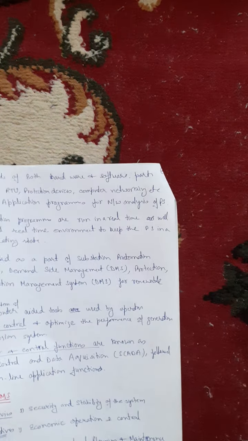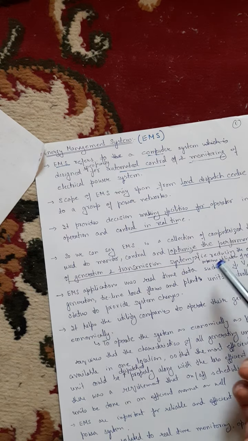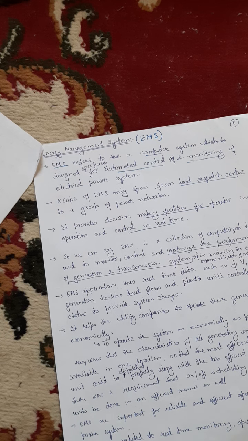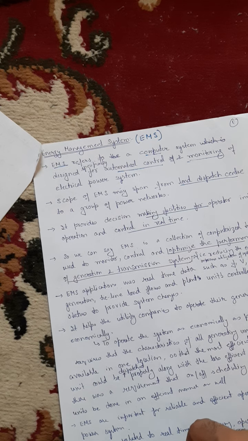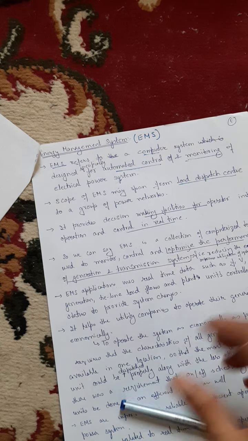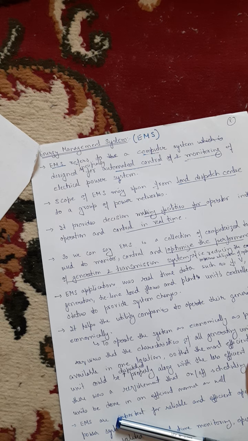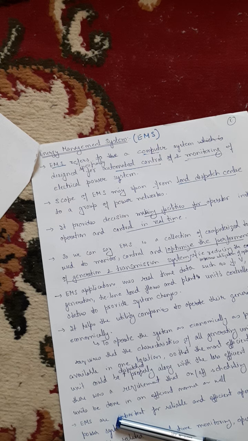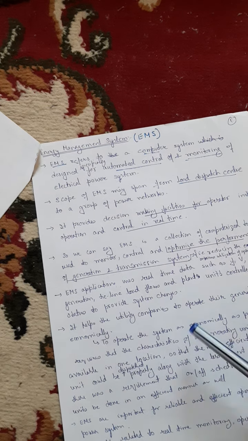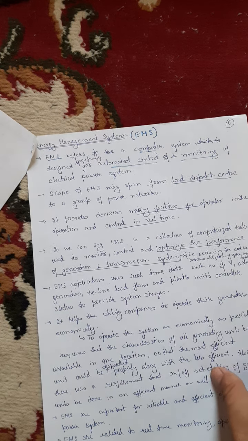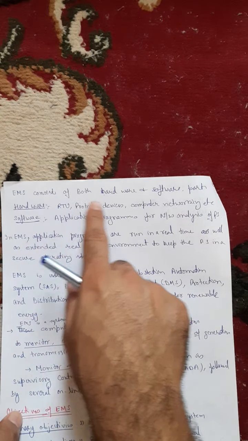So I can say, I told you that this energy management system collects data and processes that data. It gives some decisions to the operator, or it helps the operator in decision making. So it has to collect some data, and it has to process it. For processing we need some software type of equipment, like programs. And for collecting data and executing commands, we may need some hardware. So I can say this energy management system consists of both hardware and software parts.